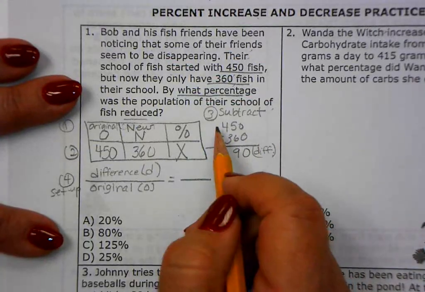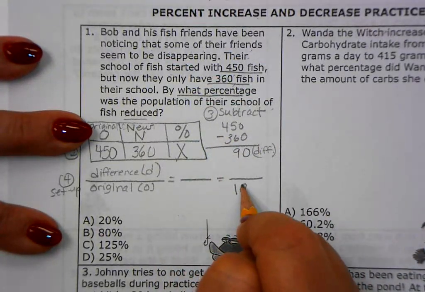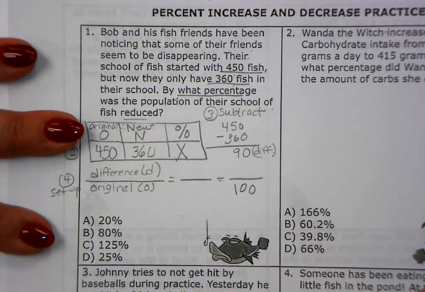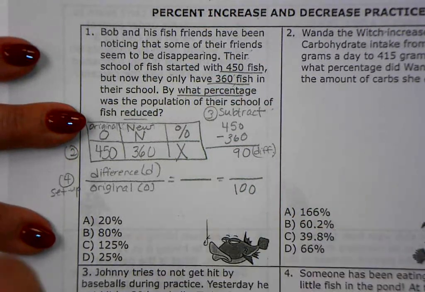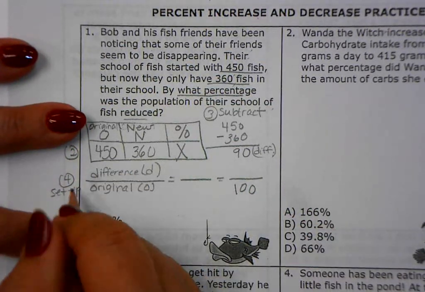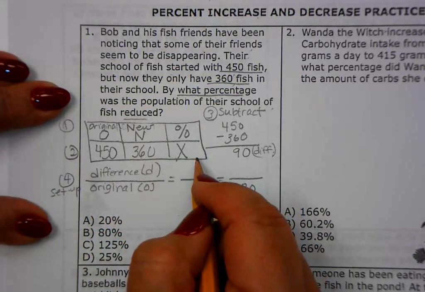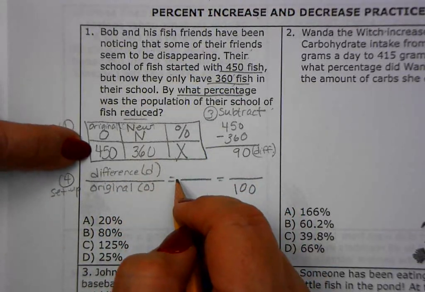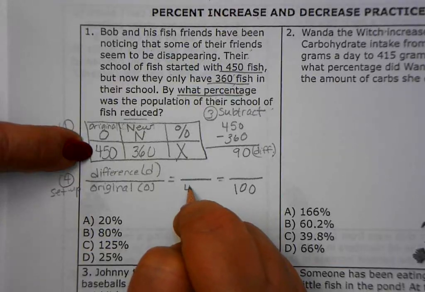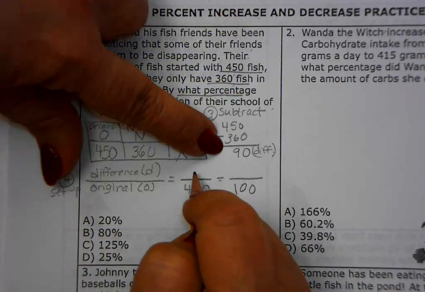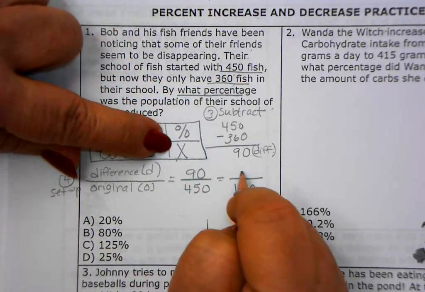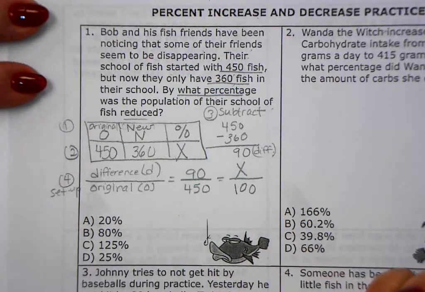Because I am dealing with percent, I'm going to put this over 100. The next thing I need to do is plug in my numbers here. So my original number is 450. The difference was 90. And X is what I'm looking for.